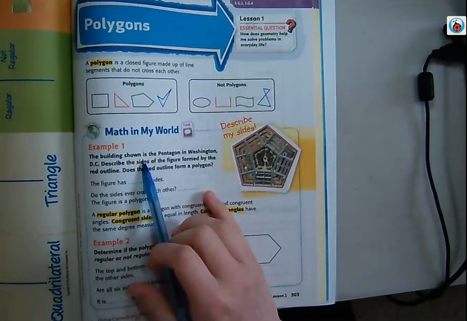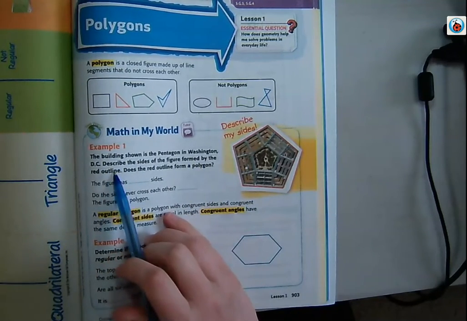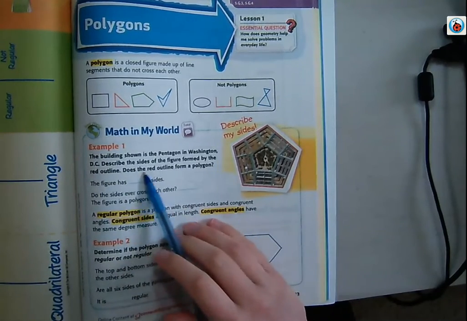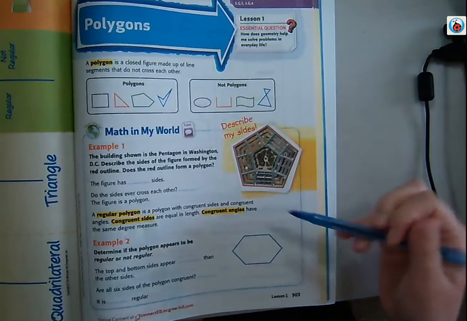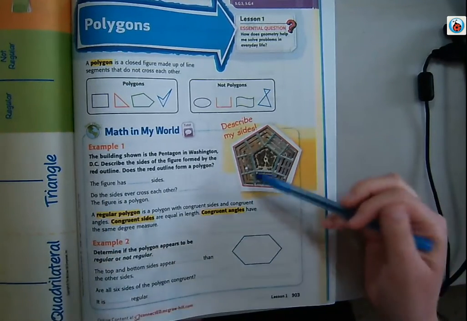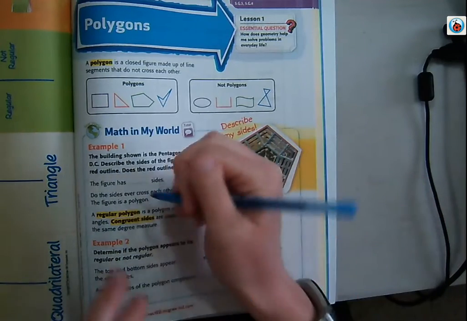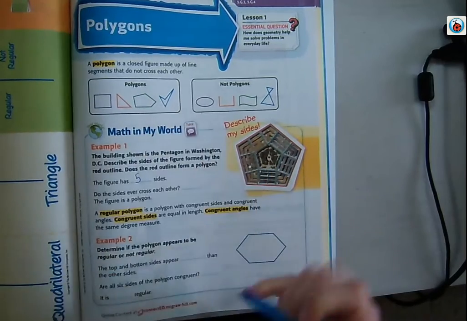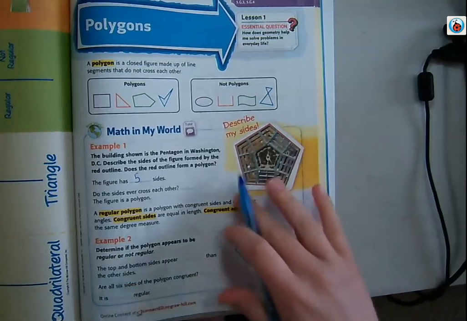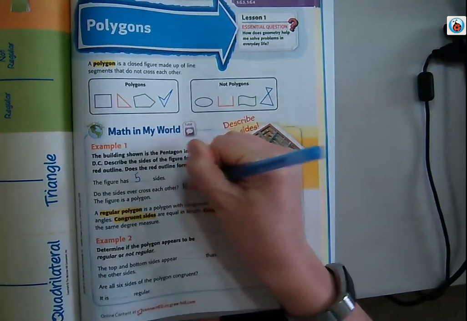The building shown is the Pentagon in Washington, D.C. Describe the sides of the figure formed by the red outline. Does the red outline form a polygon? So, the first thing it wants us to figure out, the figure has blank sides. So it has 1, 2, 3, 4, 5, and that's 5 sides. Do the sides ever cross each other? No, I'm not seeing any of the sides run into each other the way that this one is crossing. So I'm going to say no.